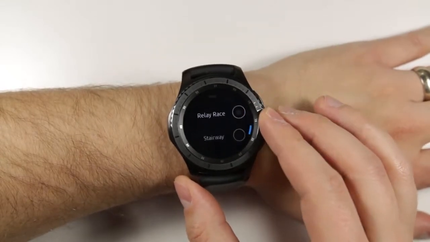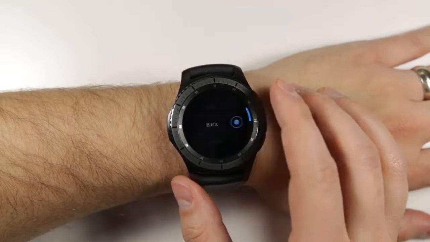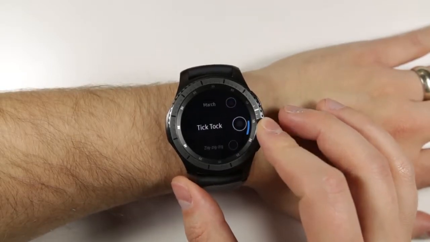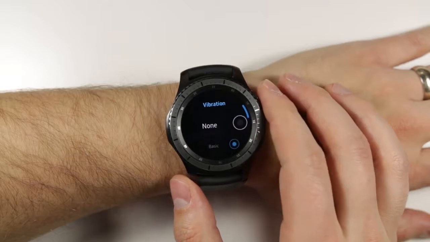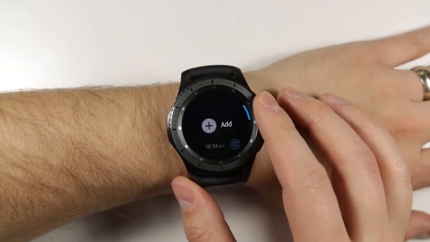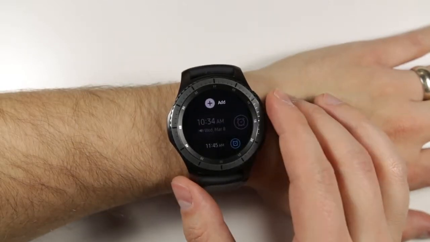So you can have just a vibration for getting up in the morning if you're married and don't want to wake your spouse, and another one with sound and vibration for meeting reminders. To enable or disable alarms, just tap the alarm icon. To change the alarm's settings, tap the time.